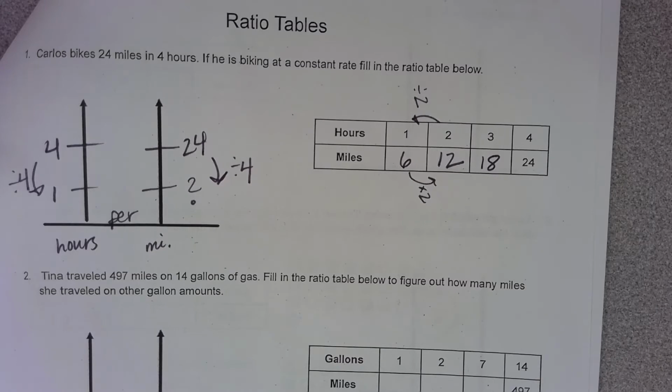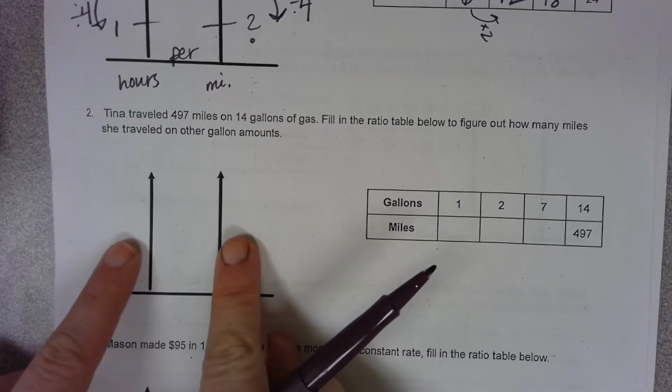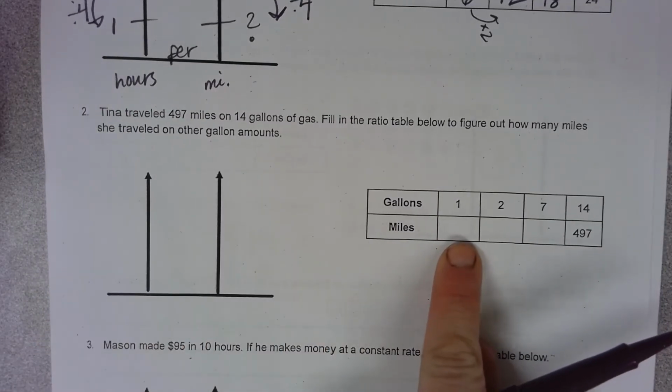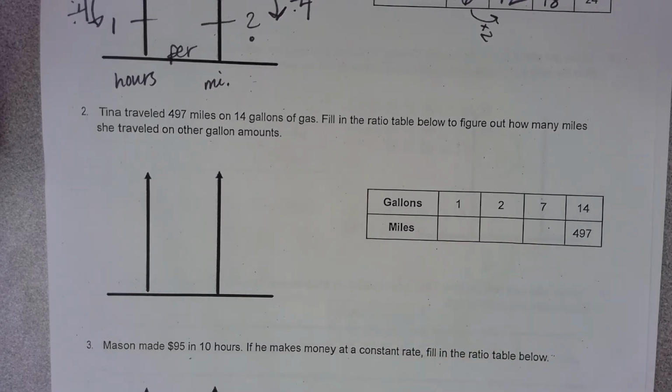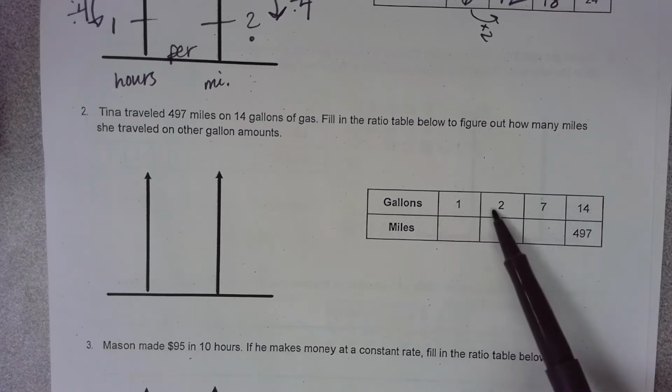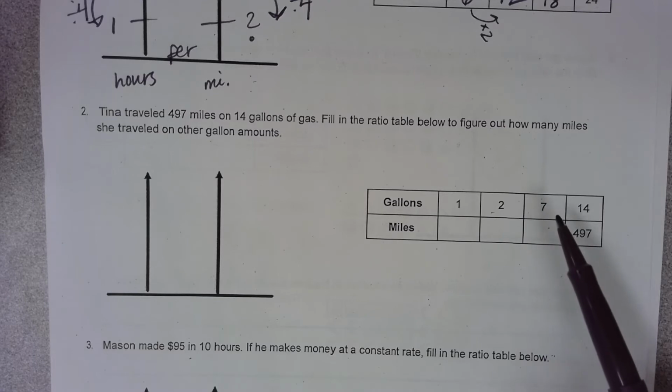You are going to be working on filling out the ratio tables that are remaining on the sheet. So you have to use your double number line to find your first one, your unit rate, in order to go up. I'm going to do this next one with you because you'll notice that we go from 1 to 2 to 7. Okay, so that's not necessarily going to be an easy transition. So let's find our unit rate.